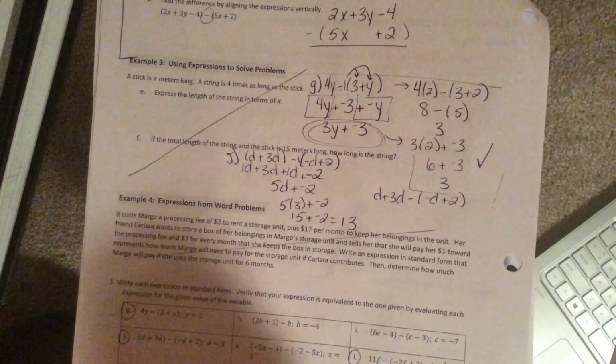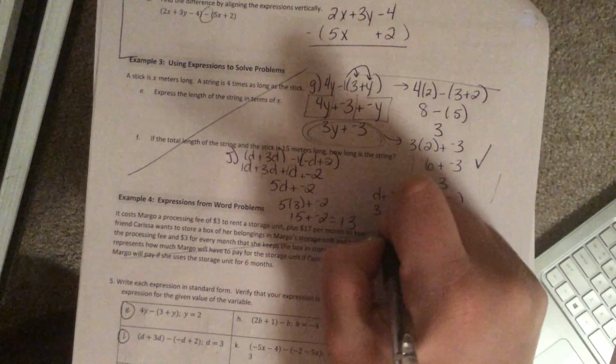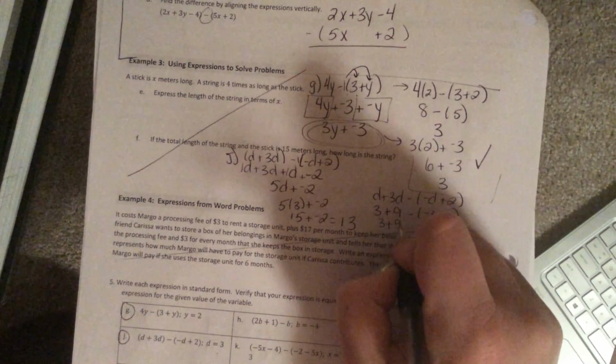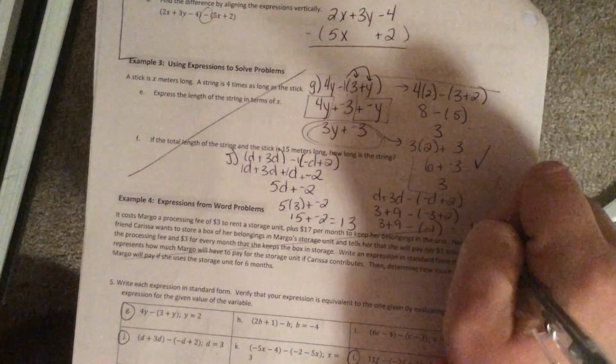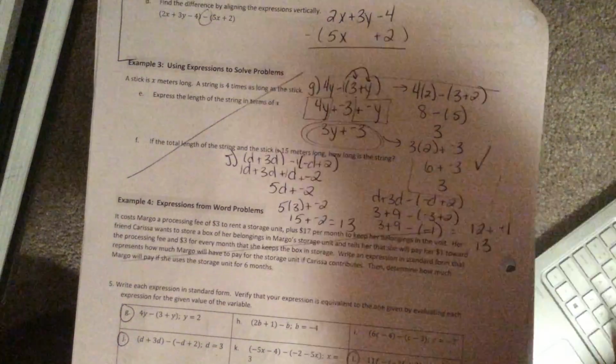So 3 plus 9 minus negative 3 plus 2, so 3 plus 9 minus negative 1. 3 plus 9 is 12. 12 minus negative 1 gives you 13, because you keep change. So that checks, and this is our answer here.